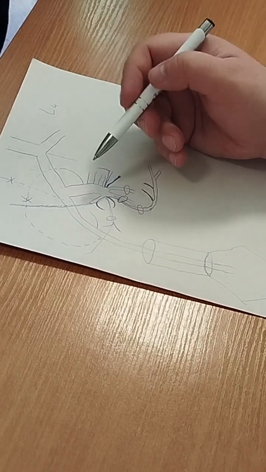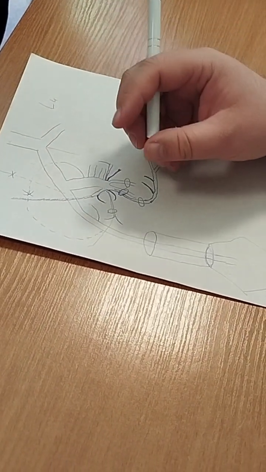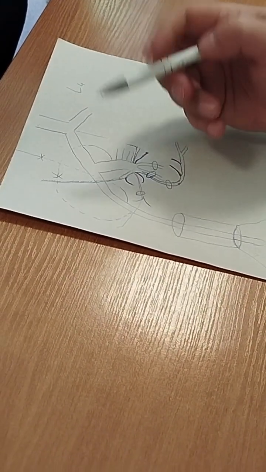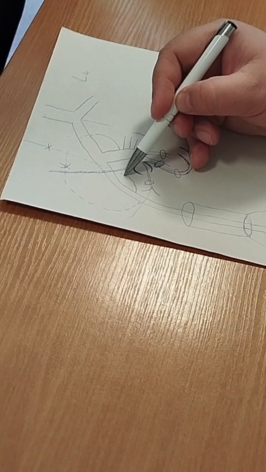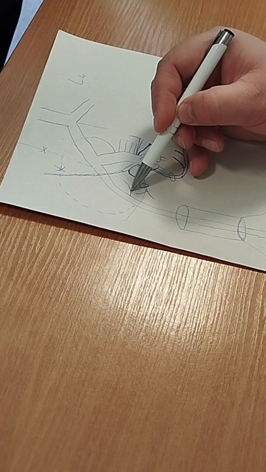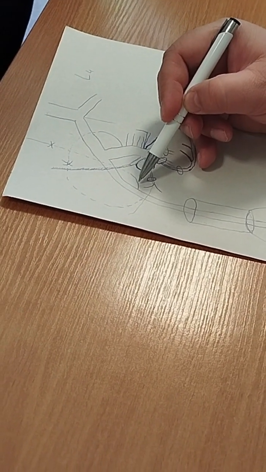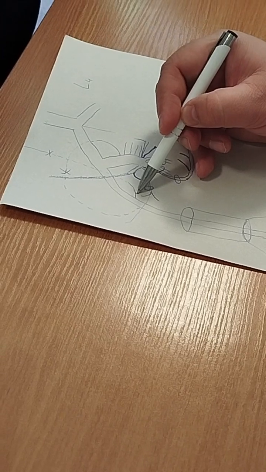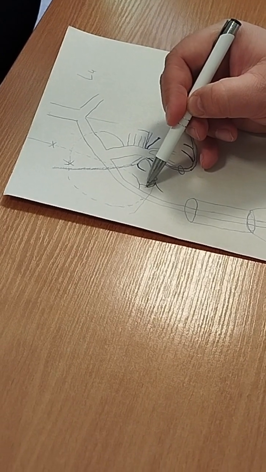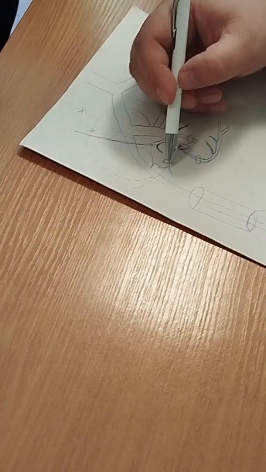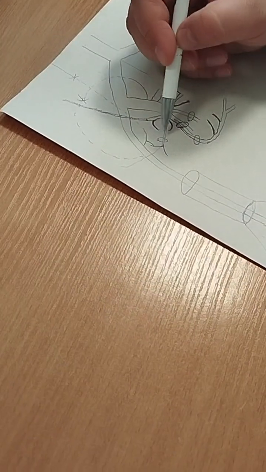Sometimes, quite frequently, in 20-30% of cases, from arteria epigastrica inferior, we have ramus obturatorius. And this ramus obturatorius anastomoses with ramus pubicus from obturator artery.